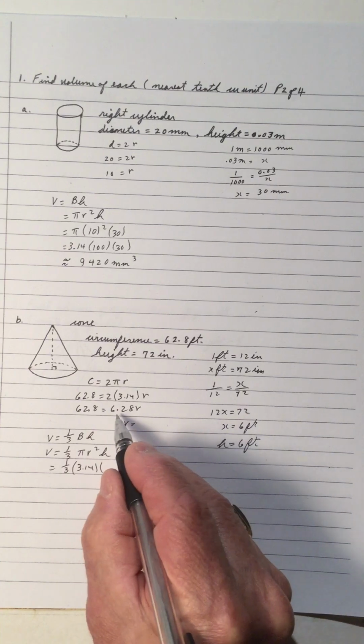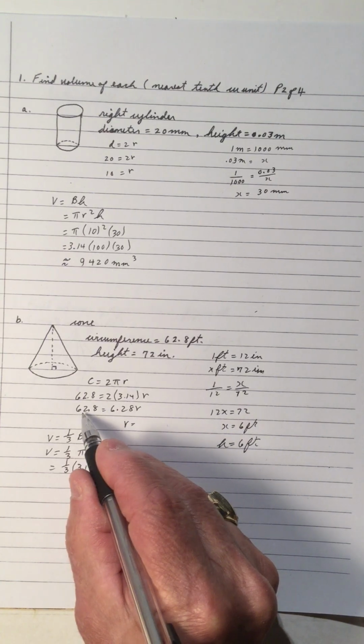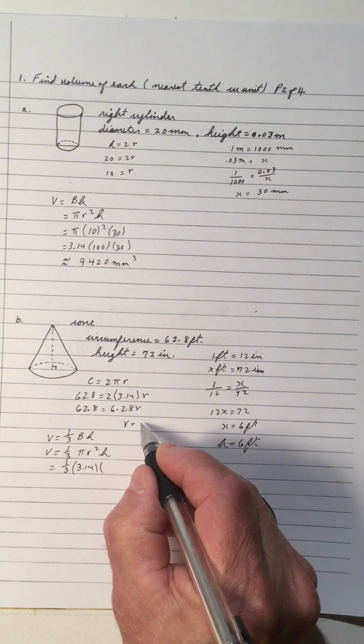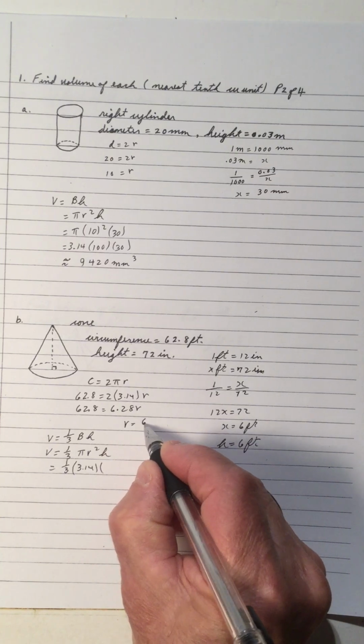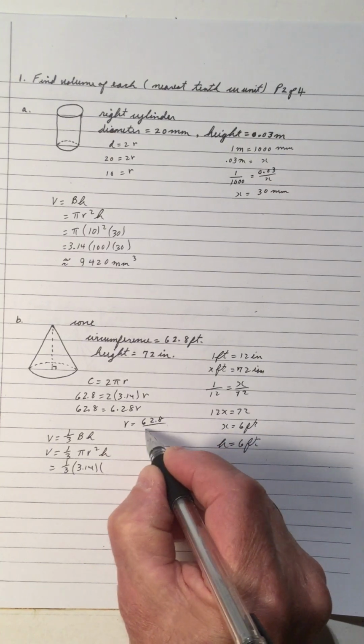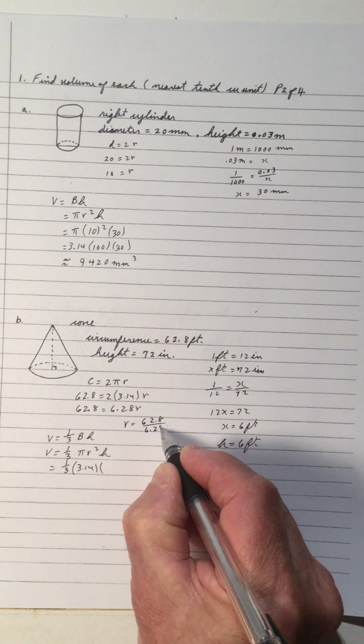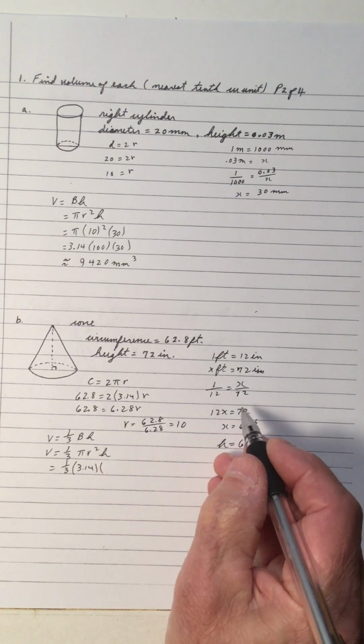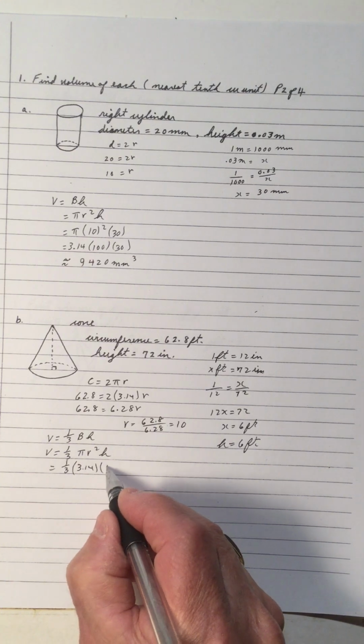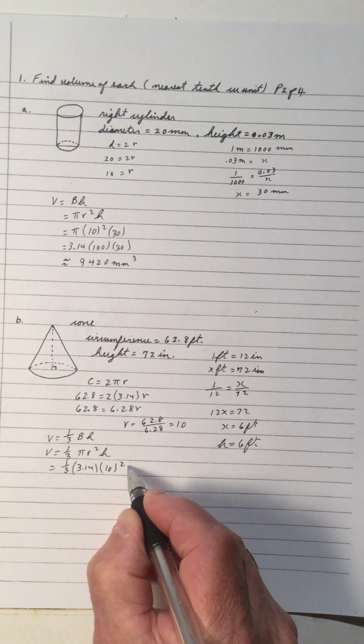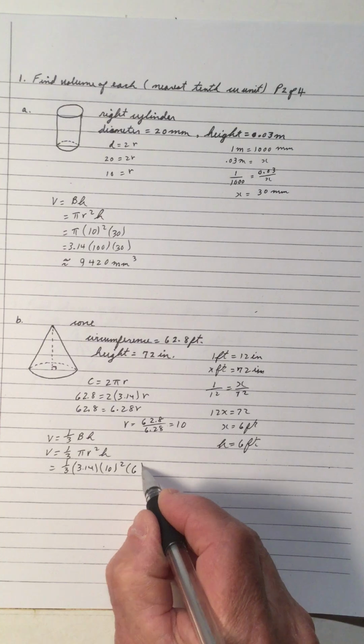When you divide 62.8 by 6.28, that gives us 10. So we have a radius of 10, so that's 10 squared, and the height is 6.